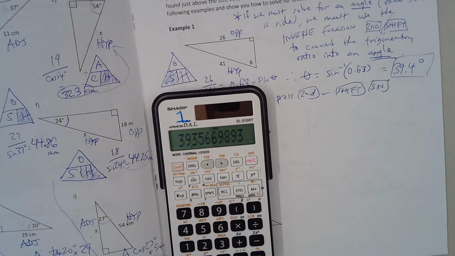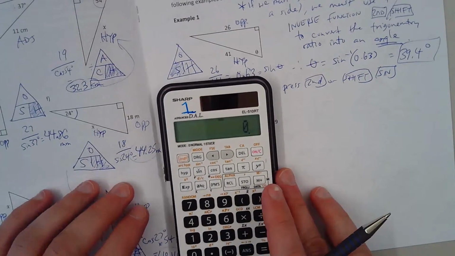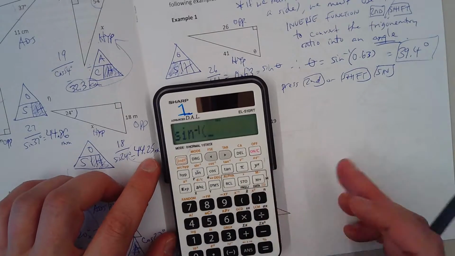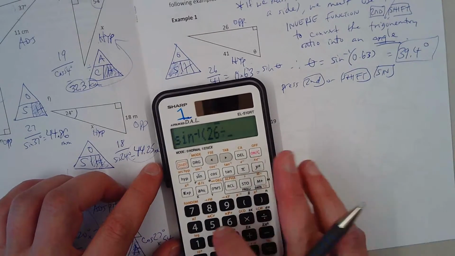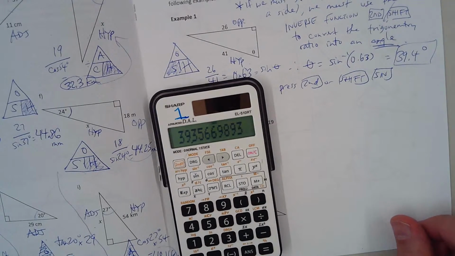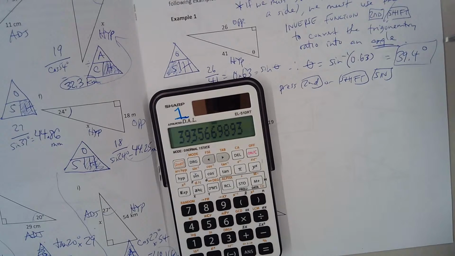And if you're really savvy, I could have done this all in one step in my calculator. I could have gone like this. I could have just gone inverse sine like that, and I could have just put a fraction in. So the only tricky part is learning how your calculator behaves. So you should try to figure that out now. Do it and make sure you get 39.36 or whatever, 0.4 degrees.